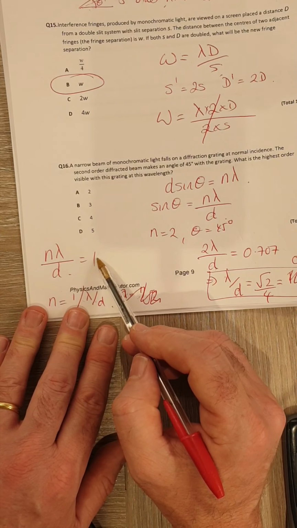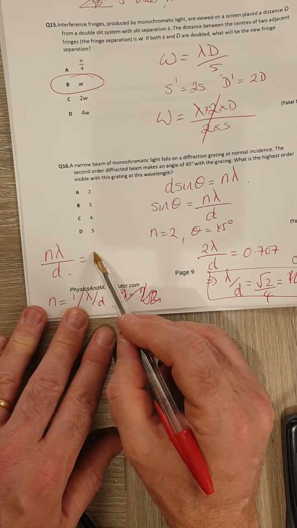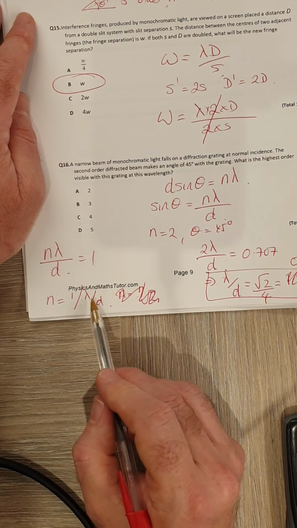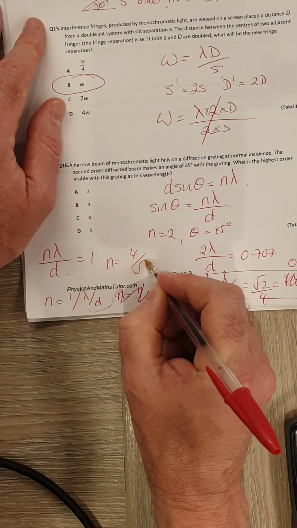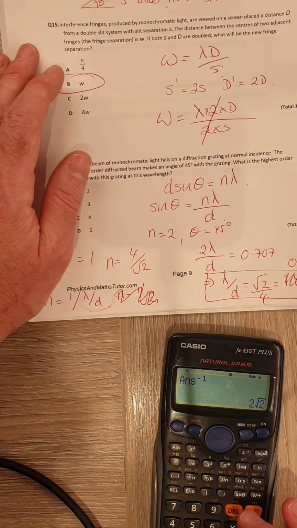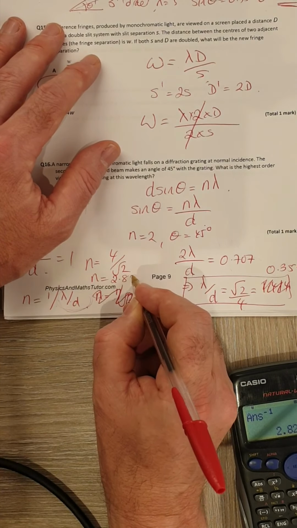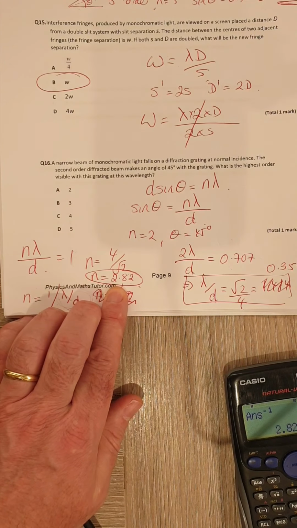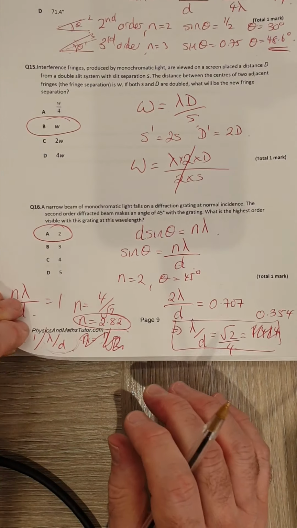Then what I can do is, I know that when I have the maximum order, that means that the angle is close to 90 degrees. So the maximum order is when the sine of the angle is 1. So that gives me the maximum order is going to be 1 divided by this ratio. So that gives me n is equal to 4 over root 2, and that is equal to 2.82, but we can't have a fraction. We have to round this down, so that gives me the maximum order is 2.